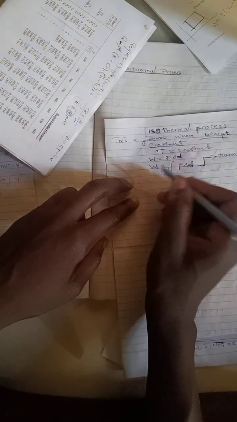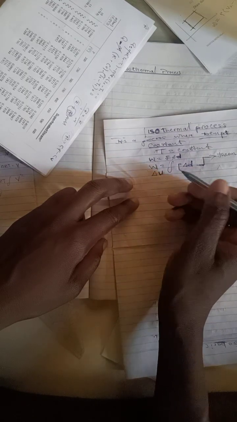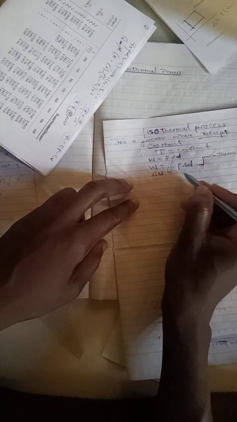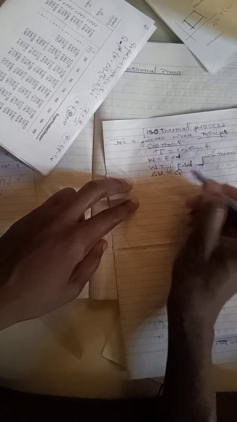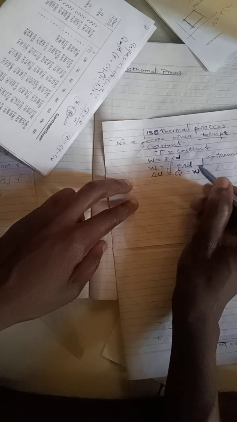The other equation I was talking about is for heat, which is the change in internal energy equals heat applied minus work done. These are the equations which we will derive.